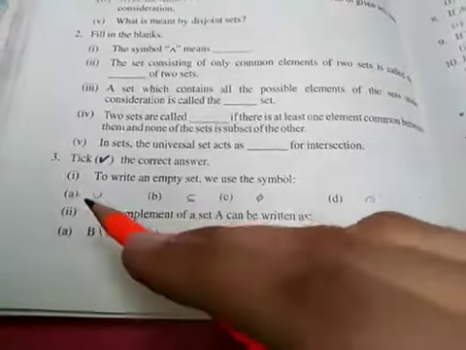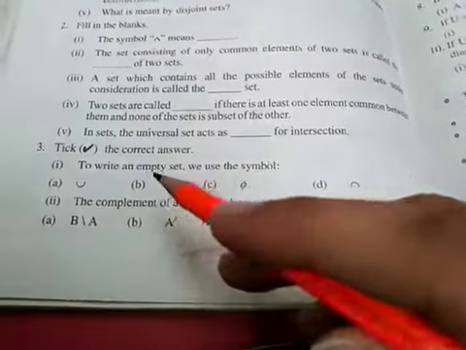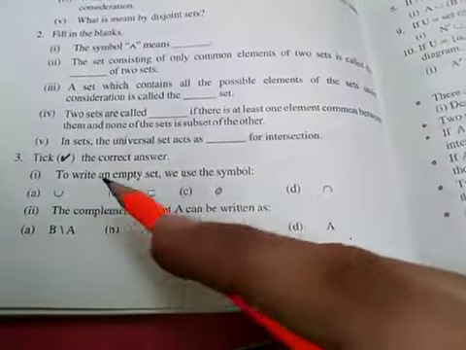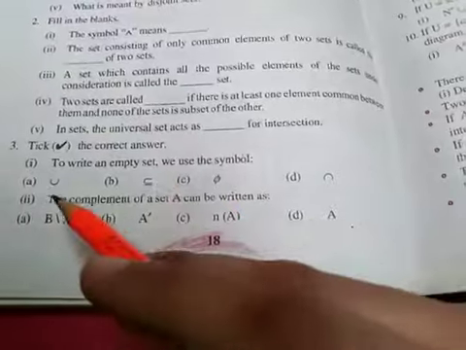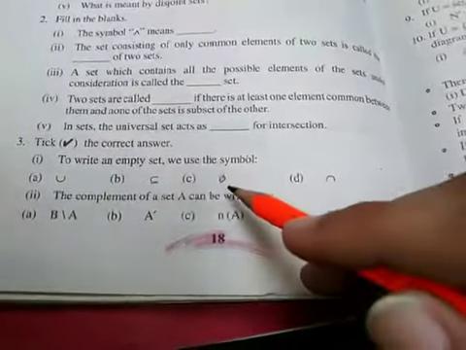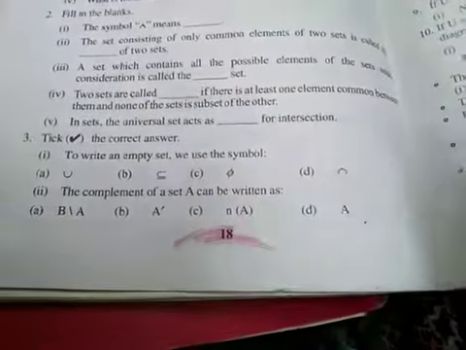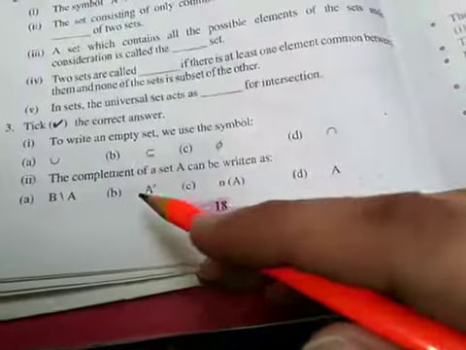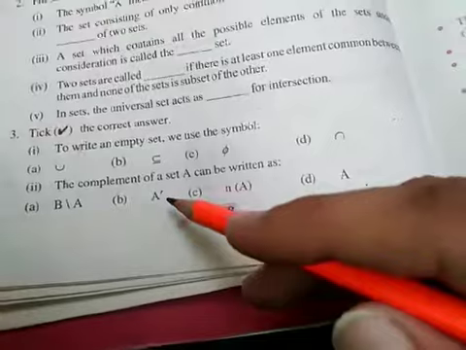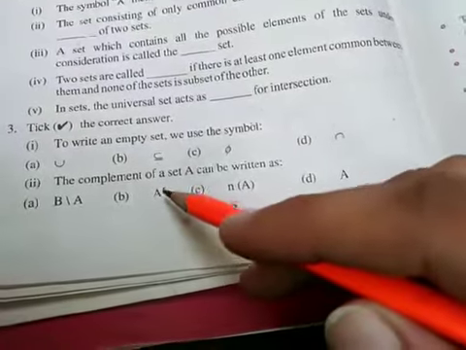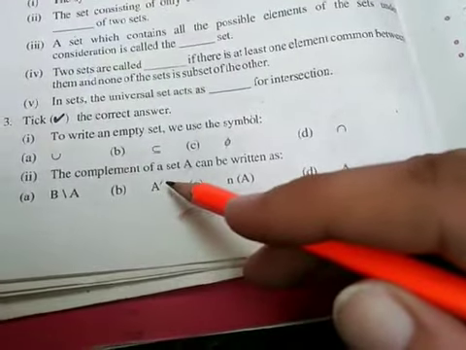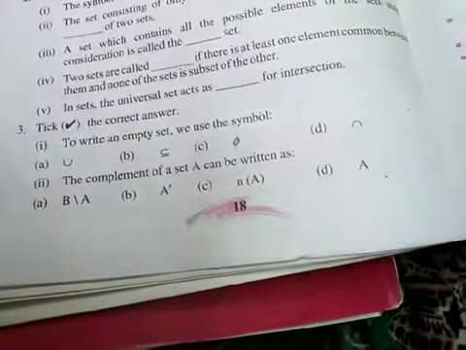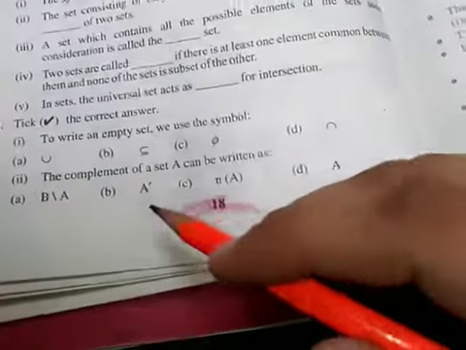Okay, let's start question number 3. Question number 3 is about ticking the correct option. To write an empty set, which symbol is used? Yes, C. This symbol is used for showing the empty set. Number 2, the complement of a set can be written as B. If we find the complement of any set, then we apply a dash on the top or right of that letter. Then B is the correct answer.